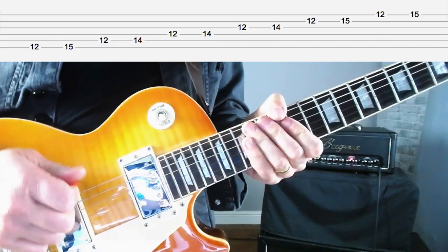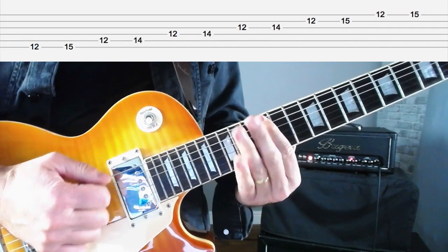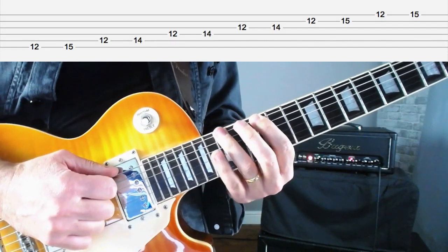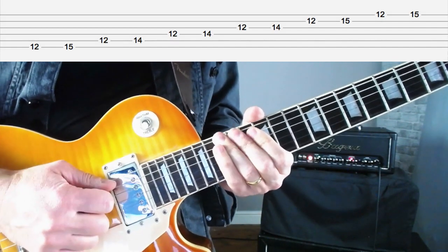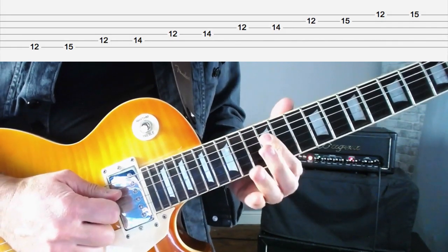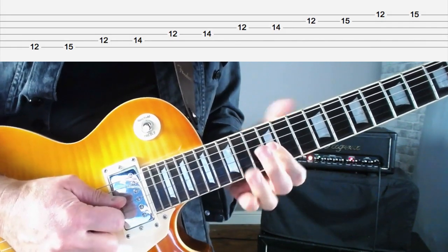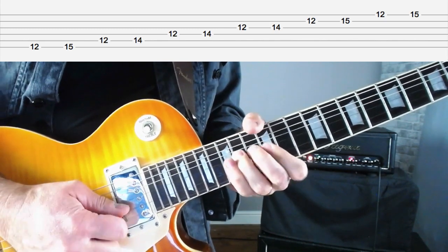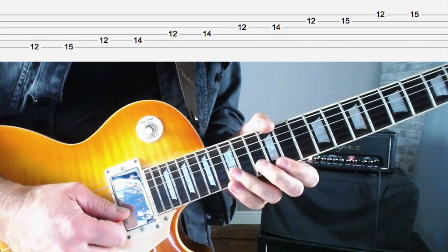We're up at the 12th fret. I'm going to play the low E string at the 12th fret, then the 15th fret on the low E string. Onto the A string, it's 12 to 14, D string 12 to 14, G string 12 to 14, and 12 to 15 on the top two strings.